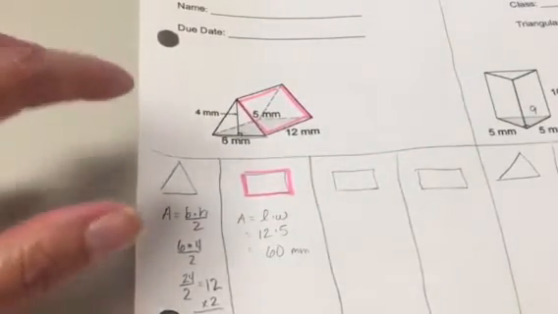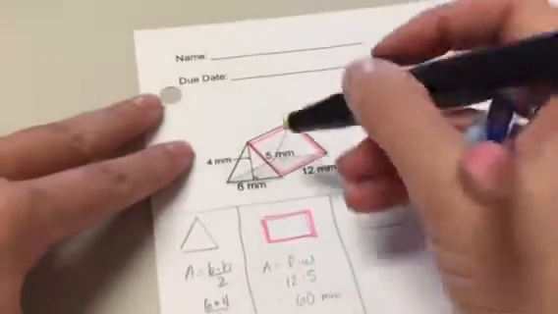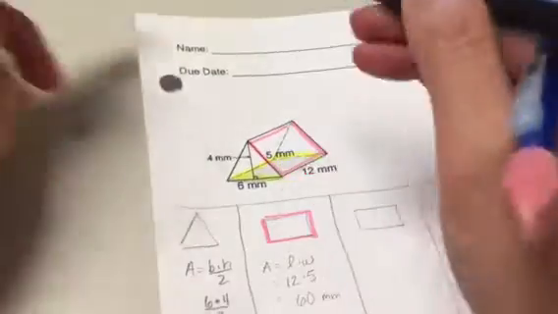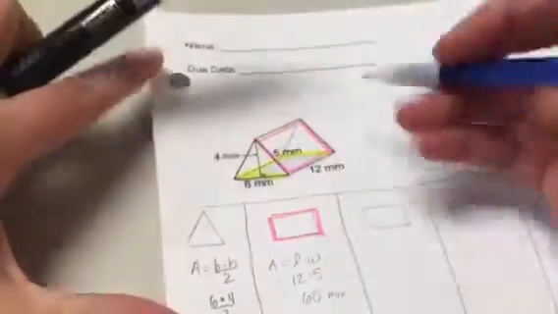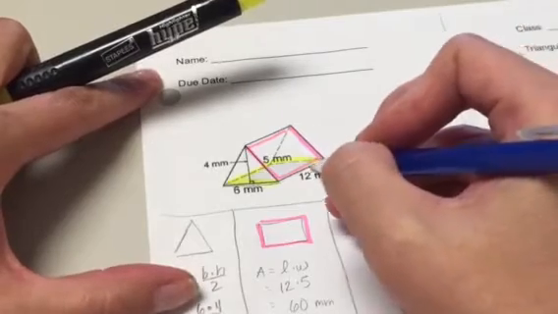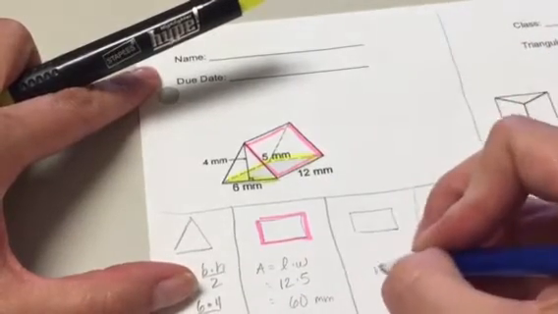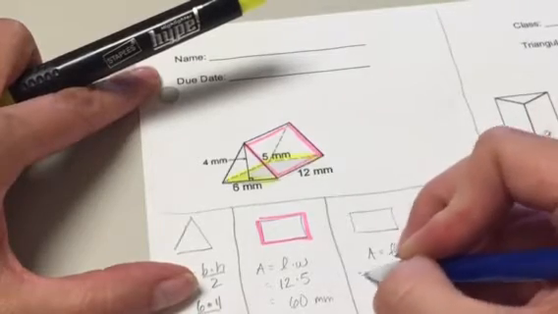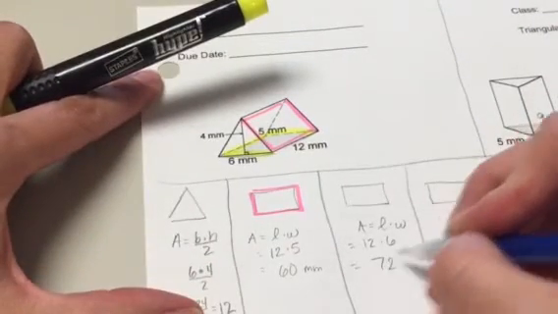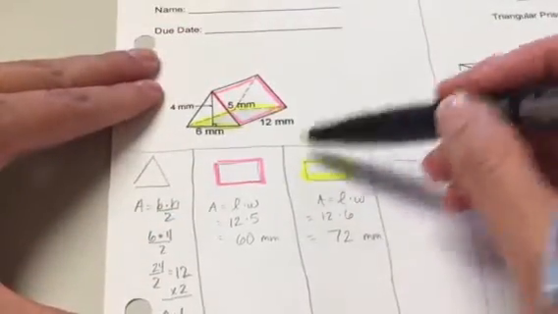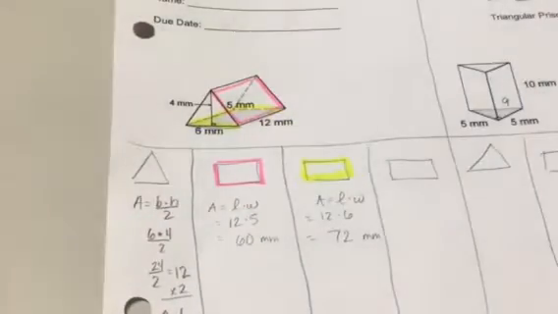Okay, now I'm going to do the rectangle on the bottom. Okay, and the one on the bottom is 12 by 6, which would be 72 millimeters.